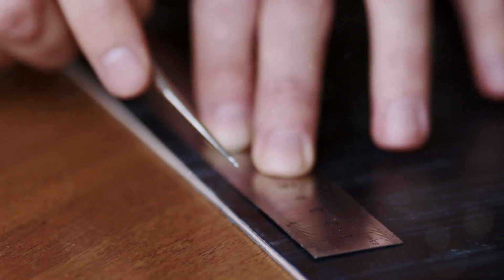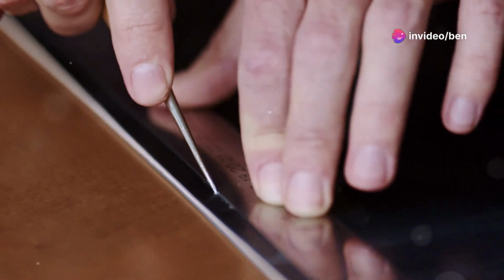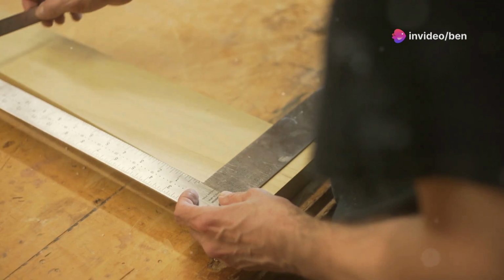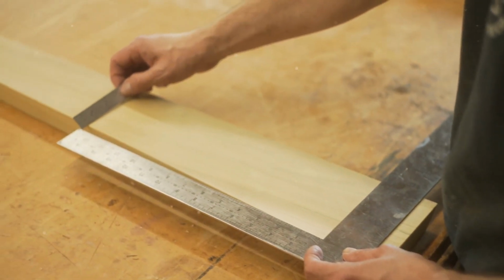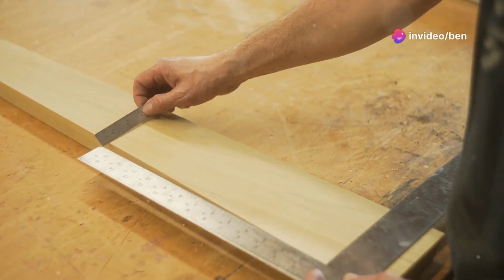Smaller lines between these divisions represent inches. These finer measurements are crucial for detailed work where precision is key. This helps you take precise measurements, ensuring that every part of your project fits together perfectly. Whether you're working on a small model or a large building, a scale ruler is an indispensable tool.